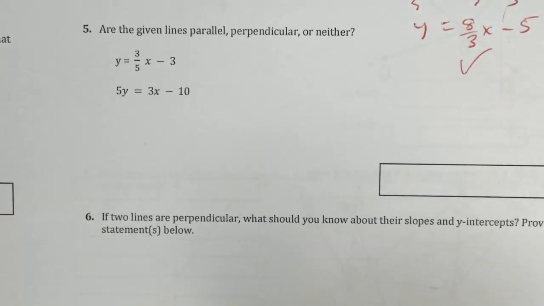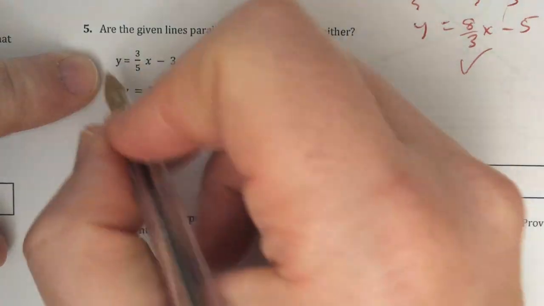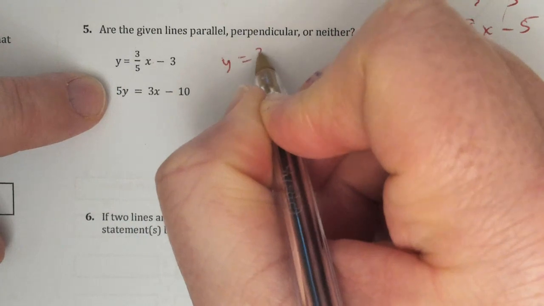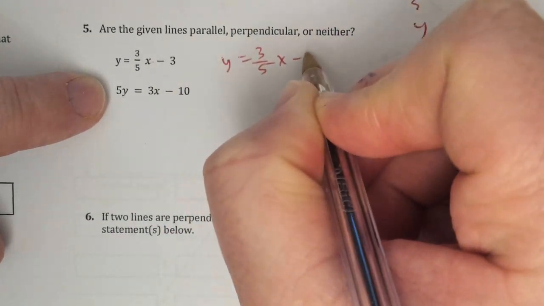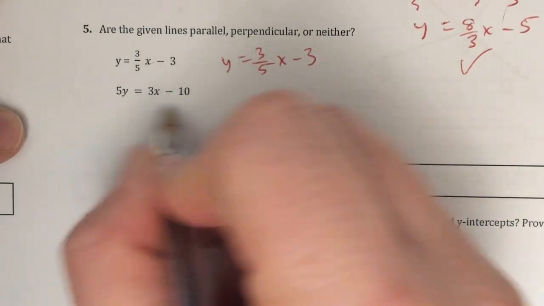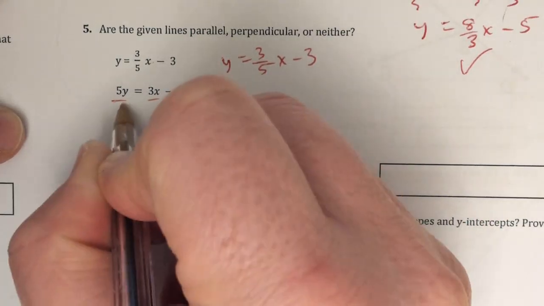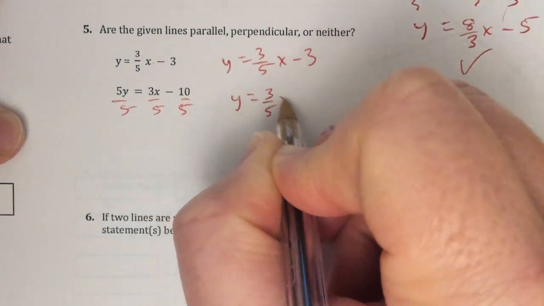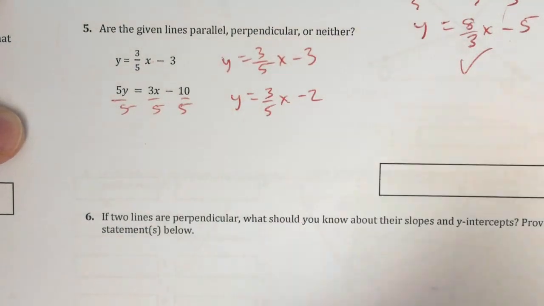Number 5, find each equation. So this is still correct, y equals 3/5x minus 3. Okay, in this other equation, in order to get y by itself, we're going to divide each thing by 5, right? So we get y equals 3/5x minus 2.